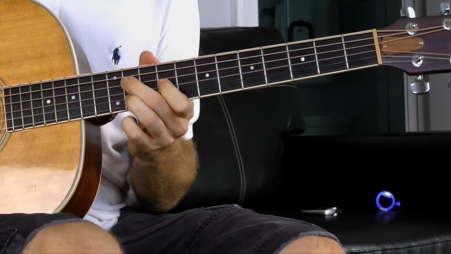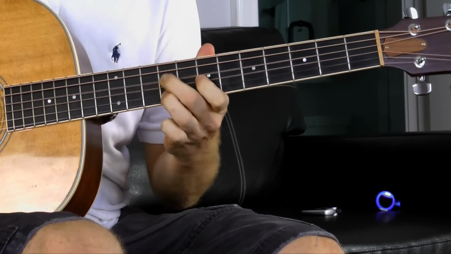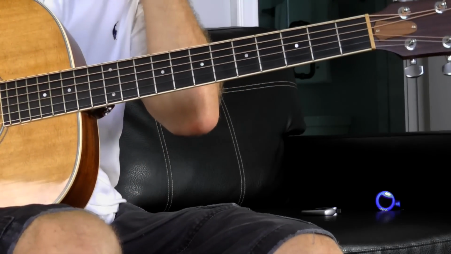So here's a 7. And now we can move this all over the place. So knowing music theory and knowing how to come about a 7 will help you make any chord in any spot on the guitar that you want.